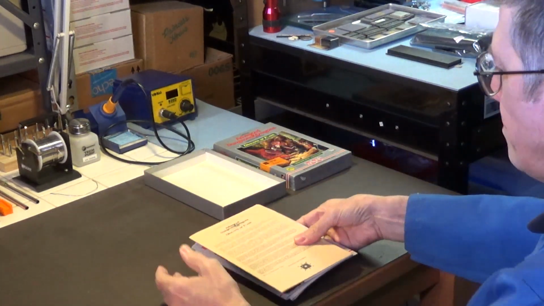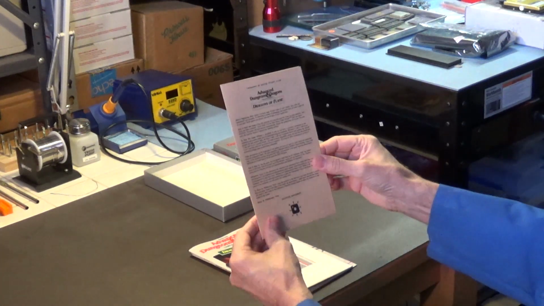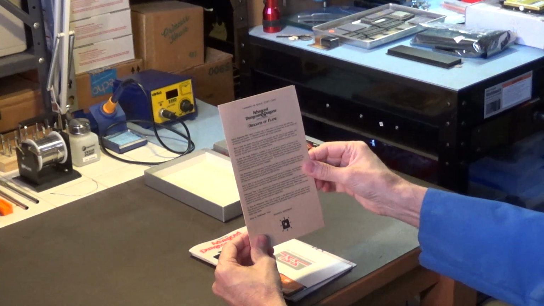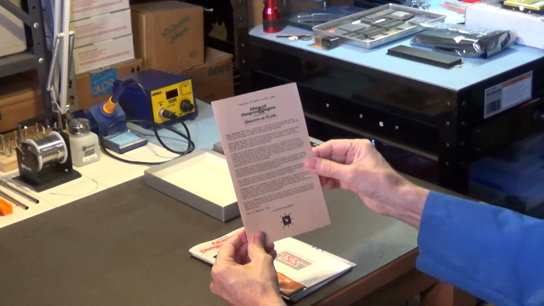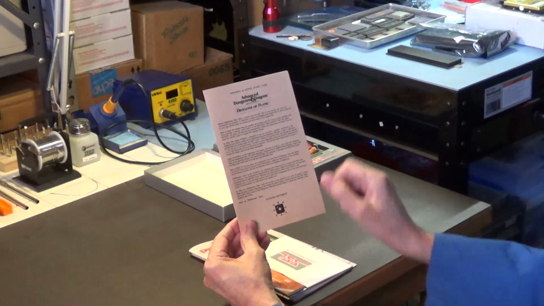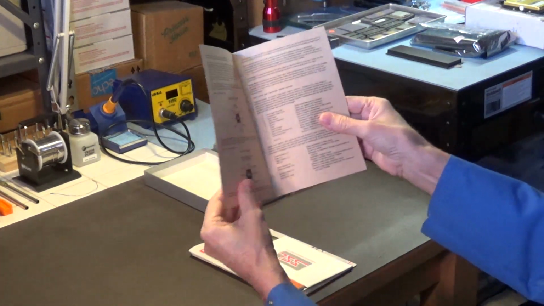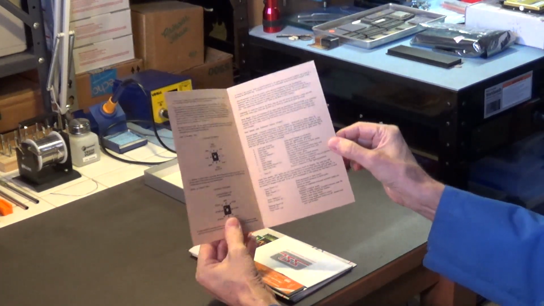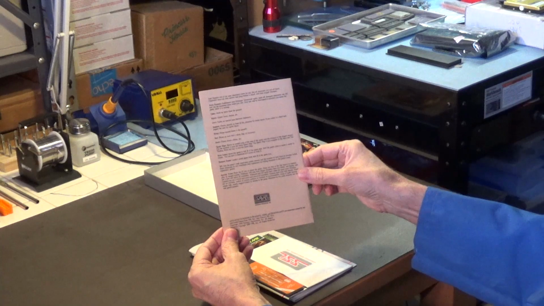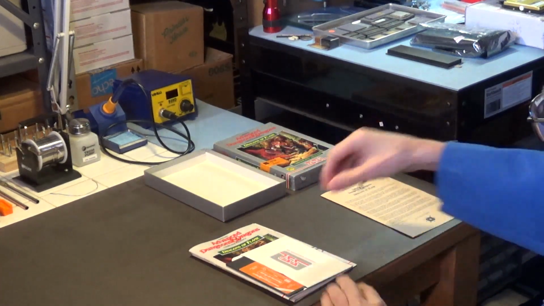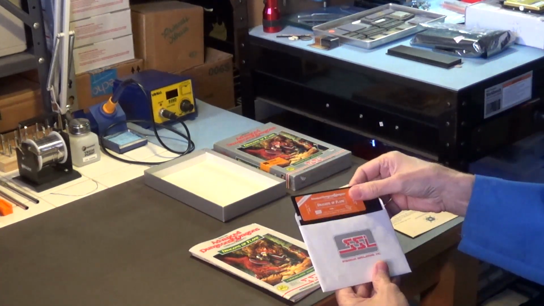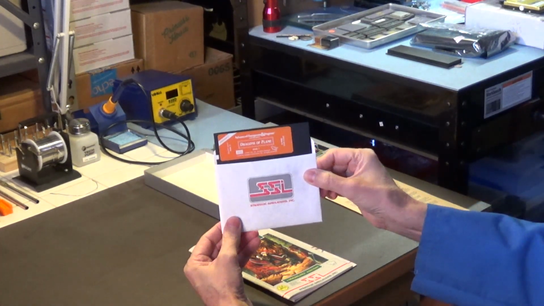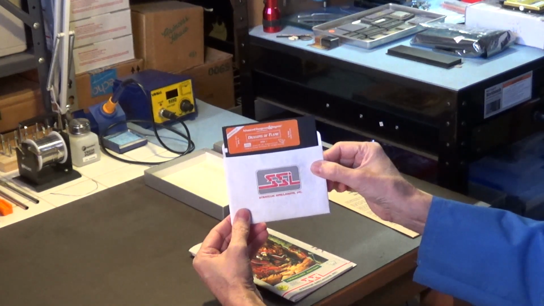Okay, so we've got the Commodore 64 Quick Start card, Advanced Dungeons & Dragons, Dragons of Flame. Apparently you use a joystick for movement. And there's the actual game disc. I think it's a double-sided. Yes, a double-sided disc. That's the actual game disc.